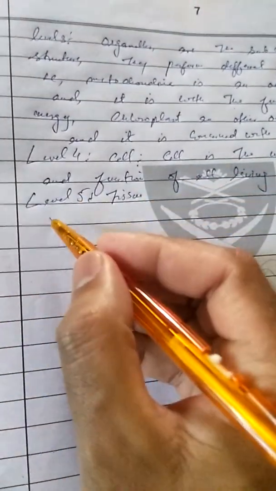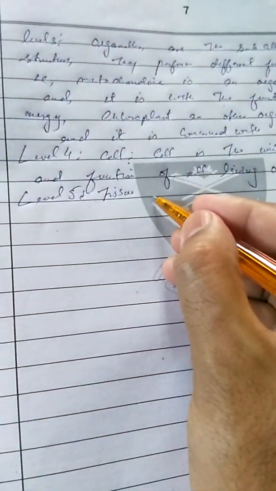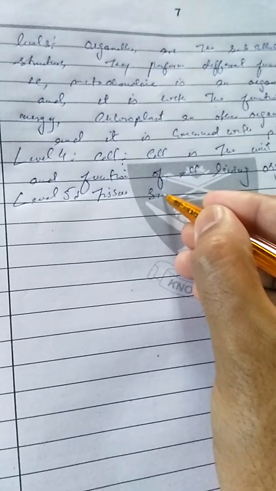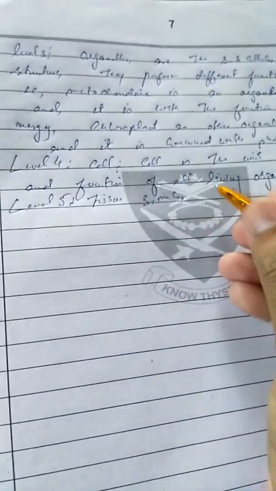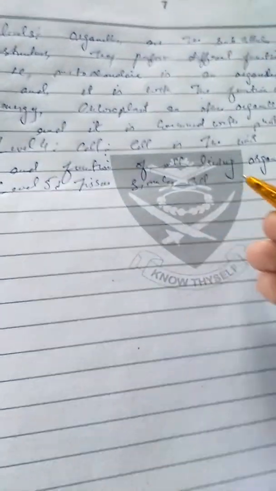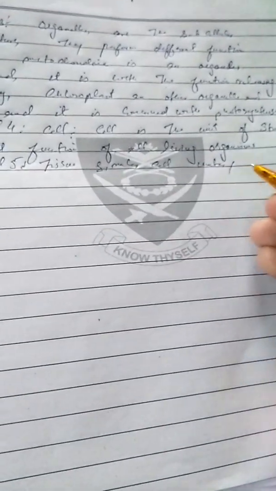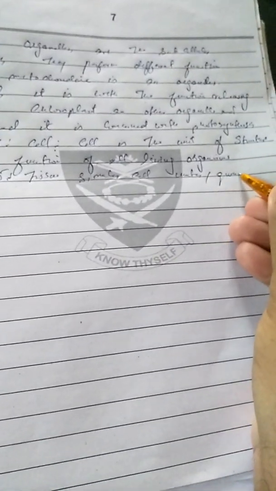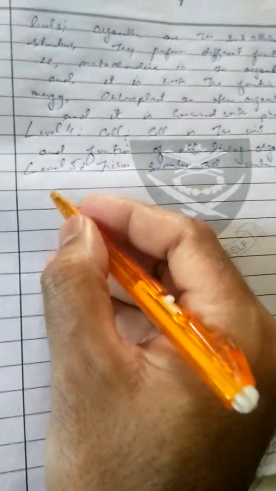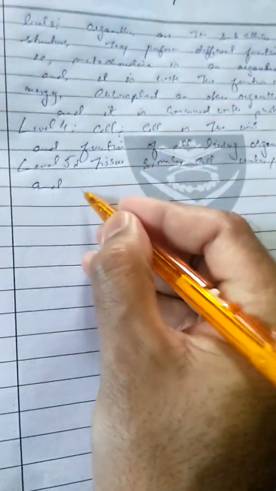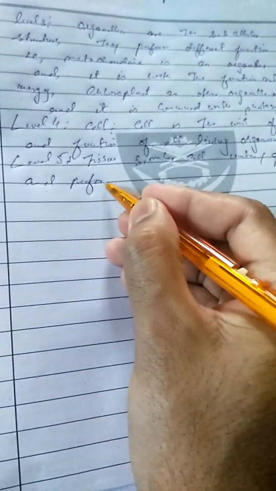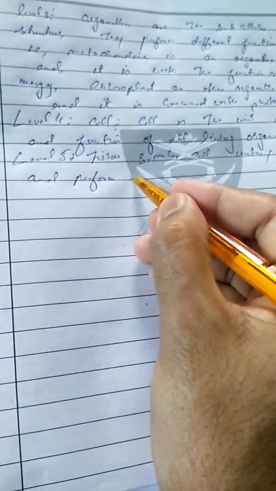Students, level 5 is tissue. By the definition, similar cells unite or group and perform a specific function.